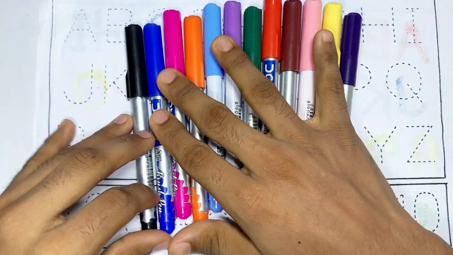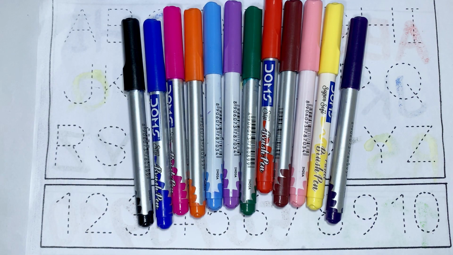Today learn intro, capital letters, alphabets A to Z and numbers 1 to 10. So kids, let's learn the names of the color.